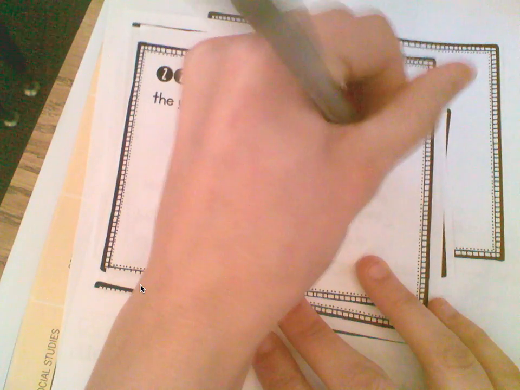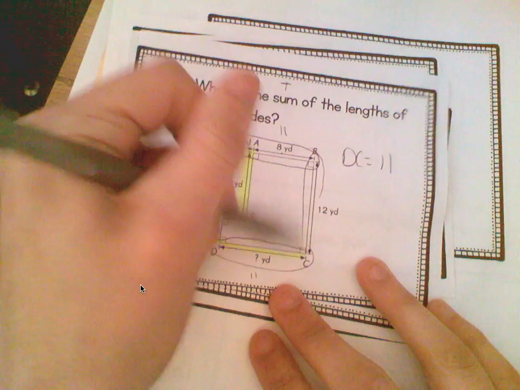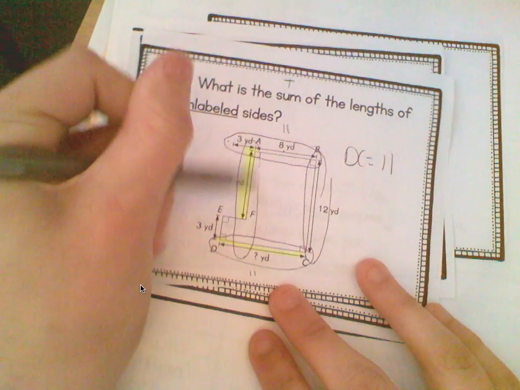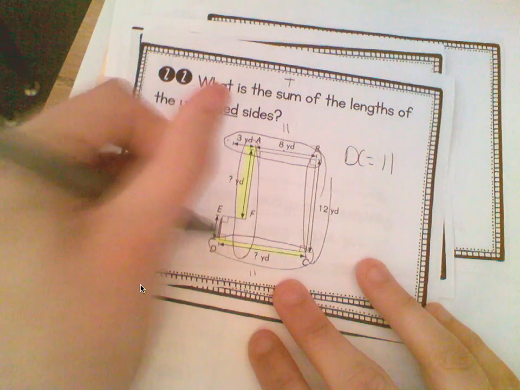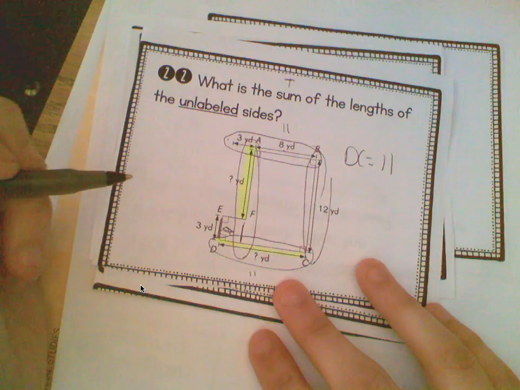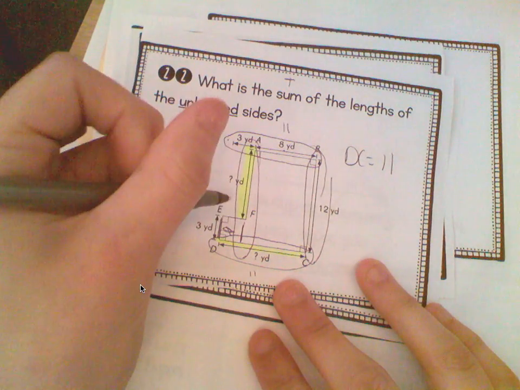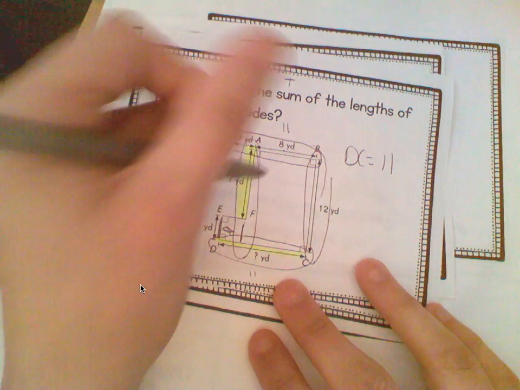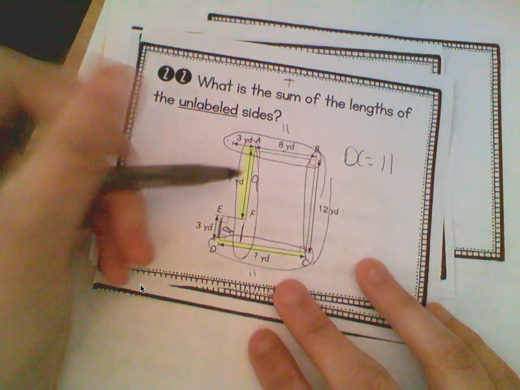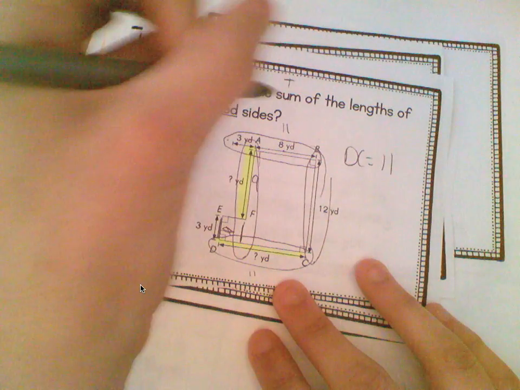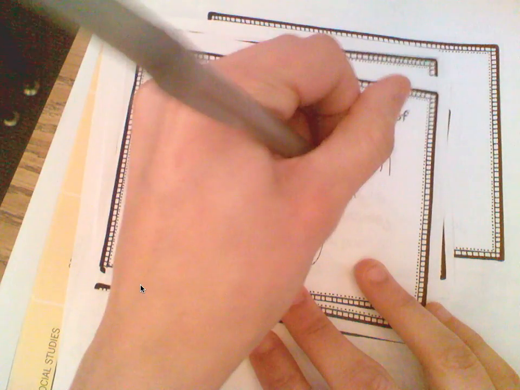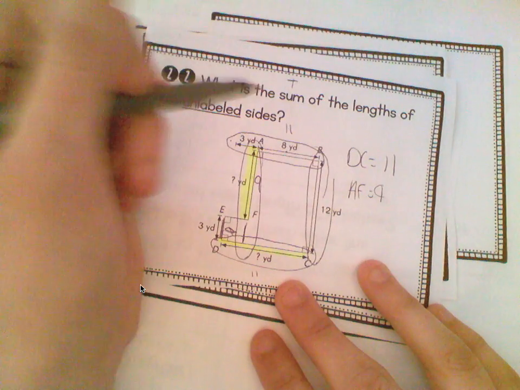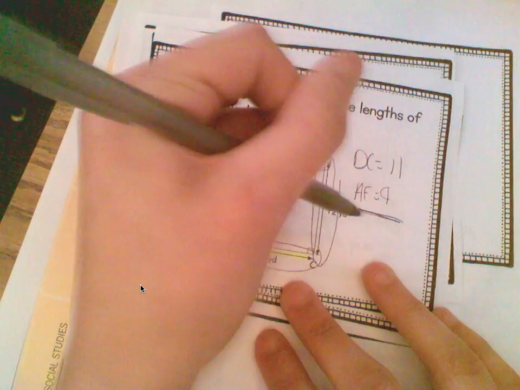So DC is 11. And now if B to C is 12, I know that this whole side is 12. And look, I've got this 3, which would go here. I have a whole and a part, so I need to take 12 minus 3, which is 9. And then I know that this must be 9, because 9 plus 3 is 12. So AF equals 9. But the question asks for the sum of those two lengths, so I have to add them.